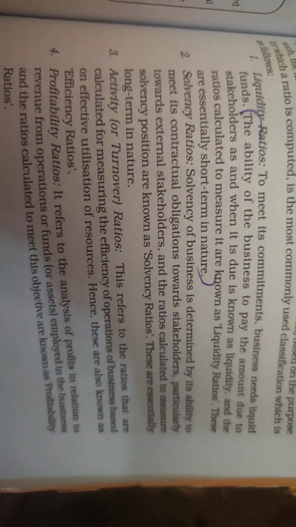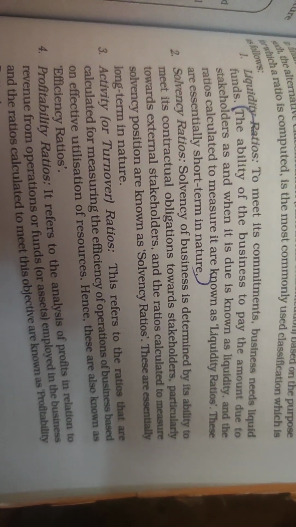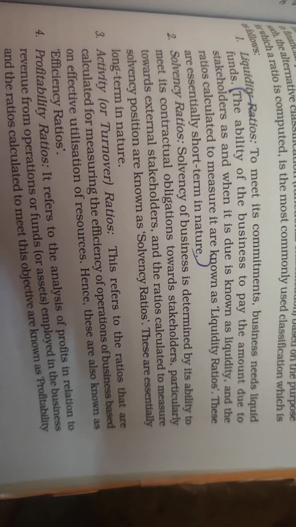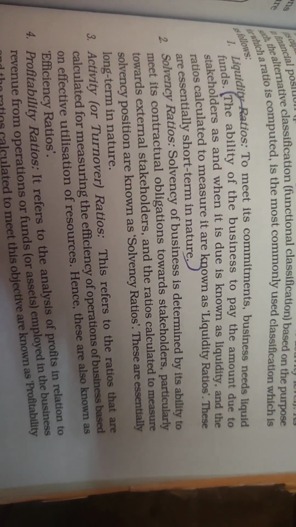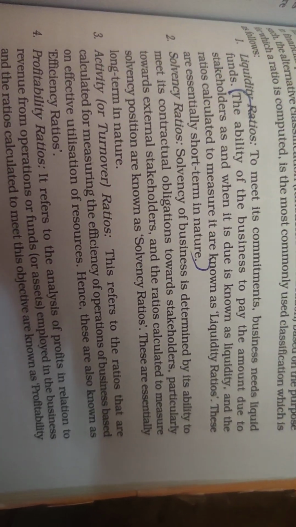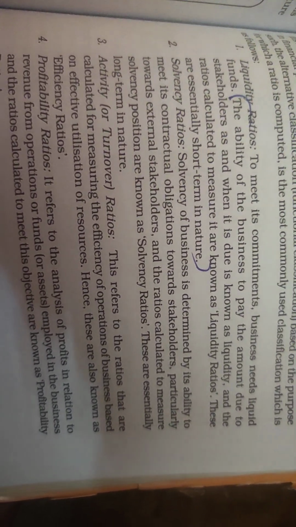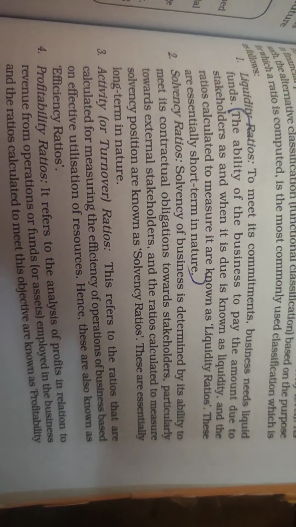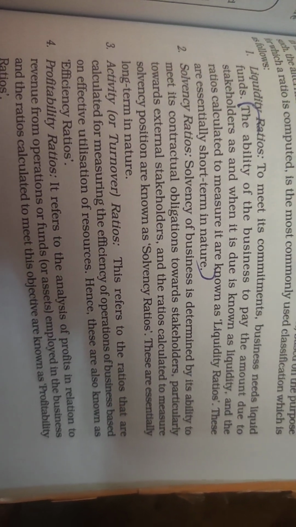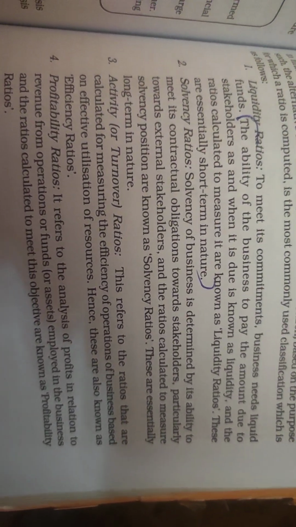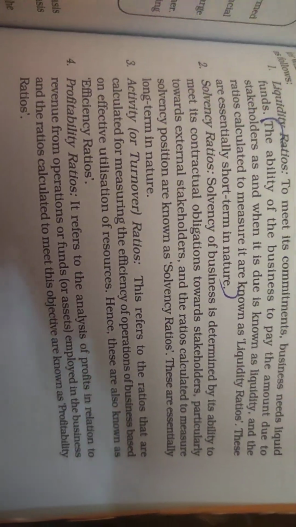Then the third one is activity ratios or turnover ratios. This ratio measures the efficiency of the operations of the business. How efficient our firm is, is measured using the activity or turnover ratios. This ratio is also known as efficiency ratios.